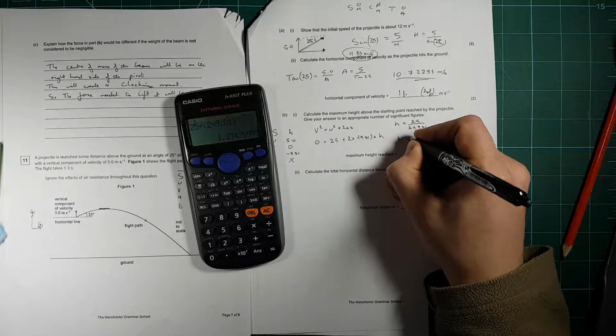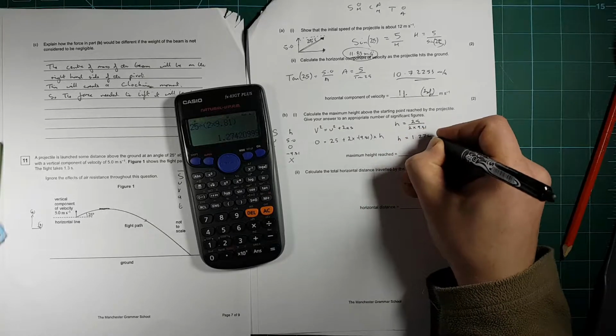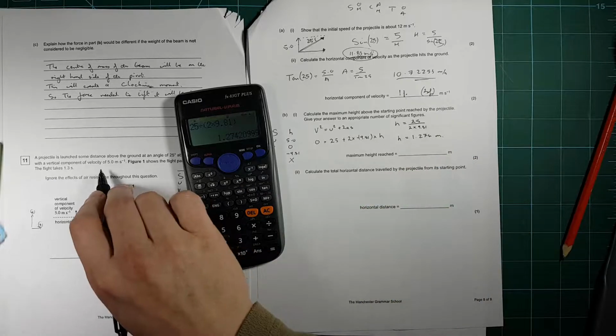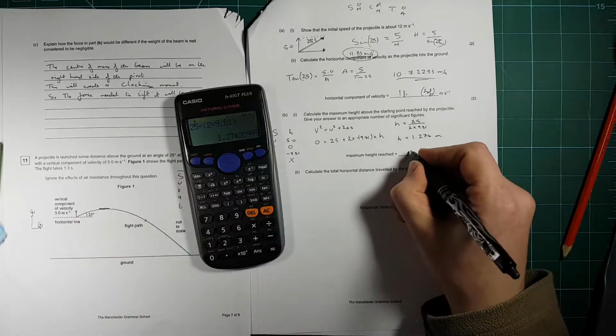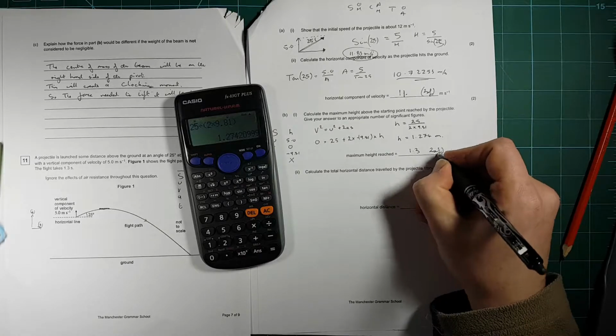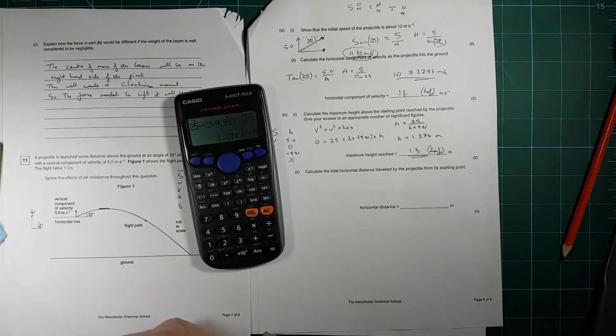So H is equal to 1.274 meters. Let's put an appropriate number of sig figs, which is going to be 2. All that stuff's to 2, so it's going to be 1.3 meters to 2 SF. That's what we're going to answer.